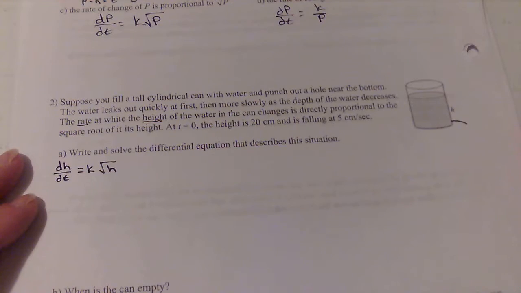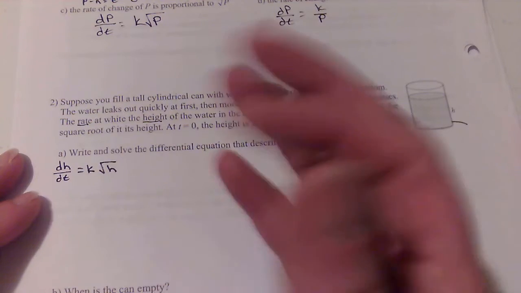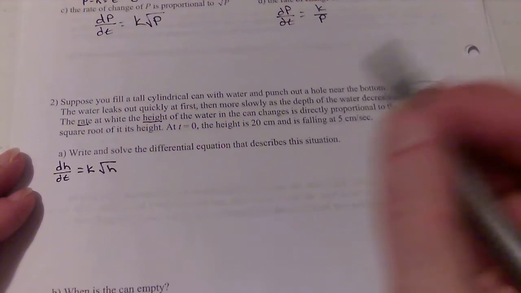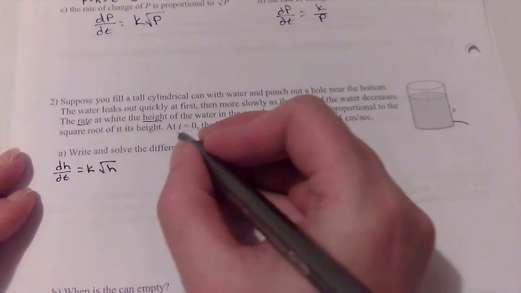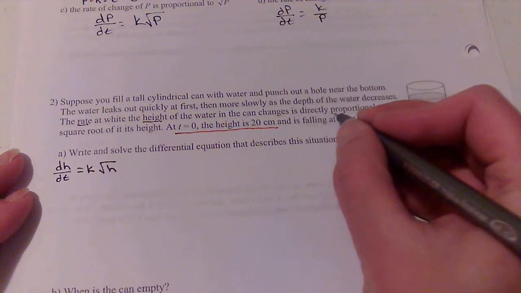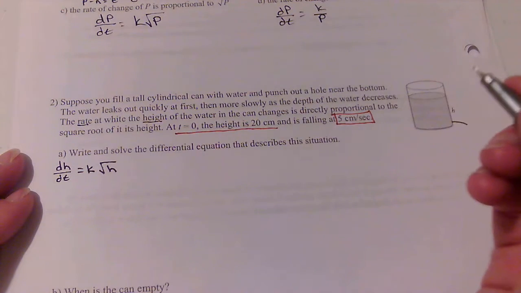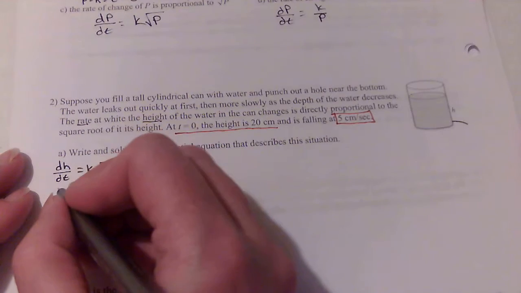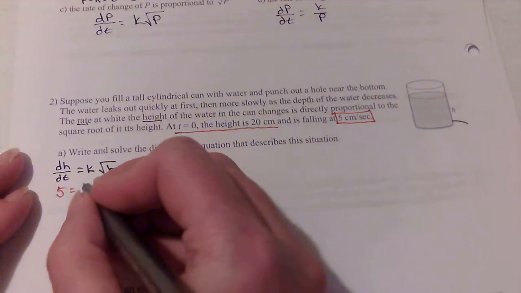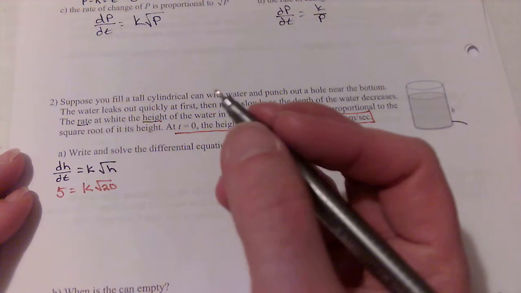Now, everything else we can use differential equations to figure out, all of that. It really depends on what information is given to us. They tell us that at time equals 0, the height is 20. That gives me my initial value, which is good. But they also give me the rate at that initial time. That's awesome. So that means the rate when the height is 20 is 5. So I can find k much faster.